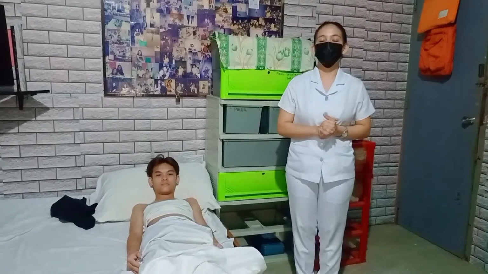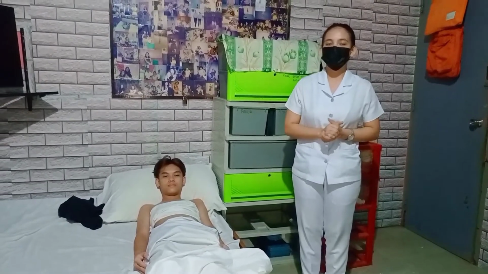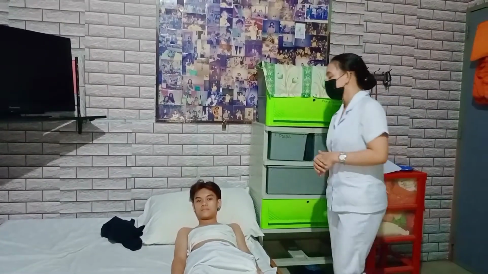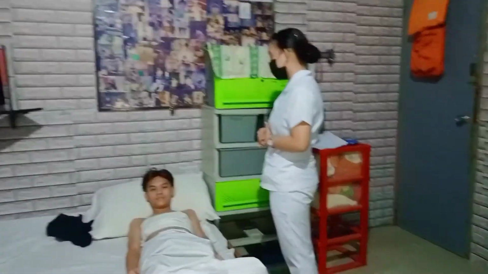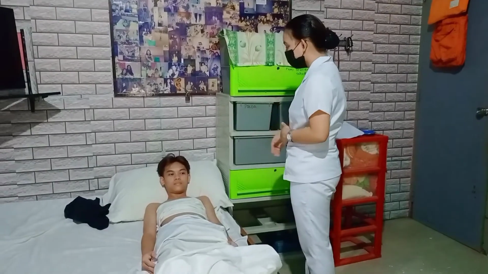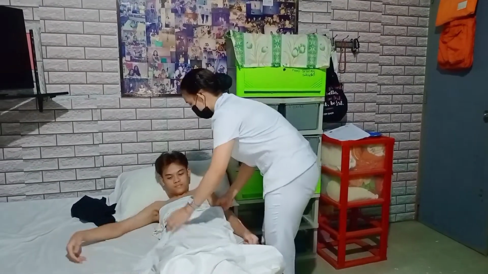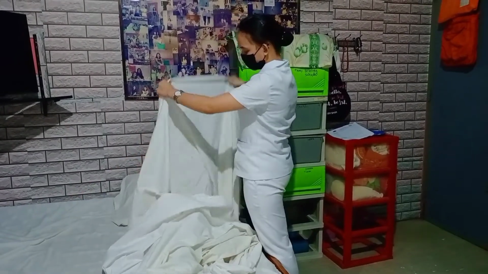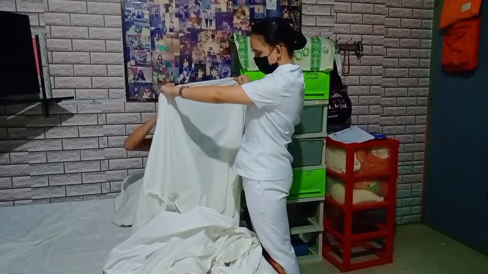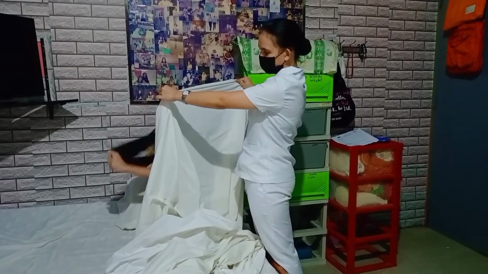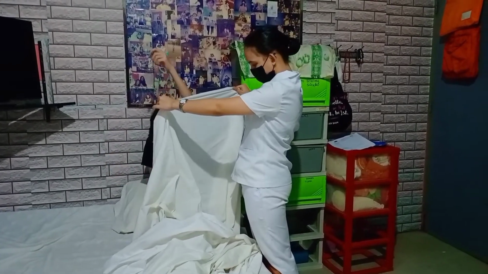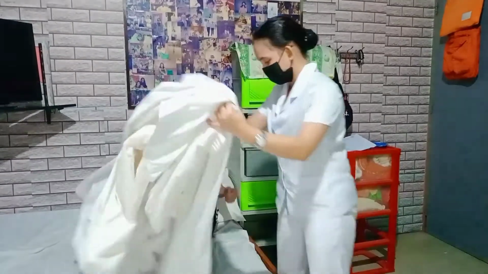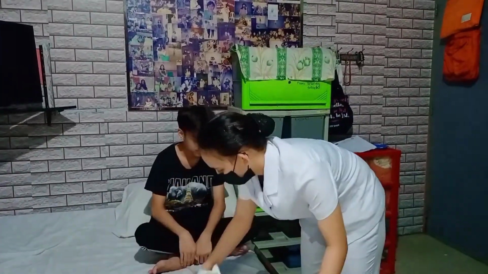Now, since I am done with the assessment regarding the abdomen, I am going to help my patient put on his clothes. Sir, I am now done with the assessment regarding the abdomen. You may now put on your clothes and let me help you, sir. Okay, sir. You may now put on your clothes. Okay, let me just put this here.